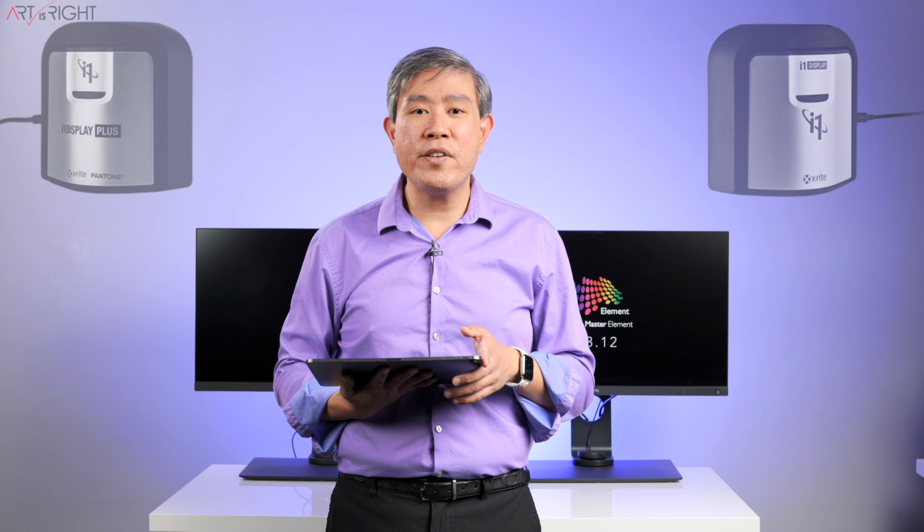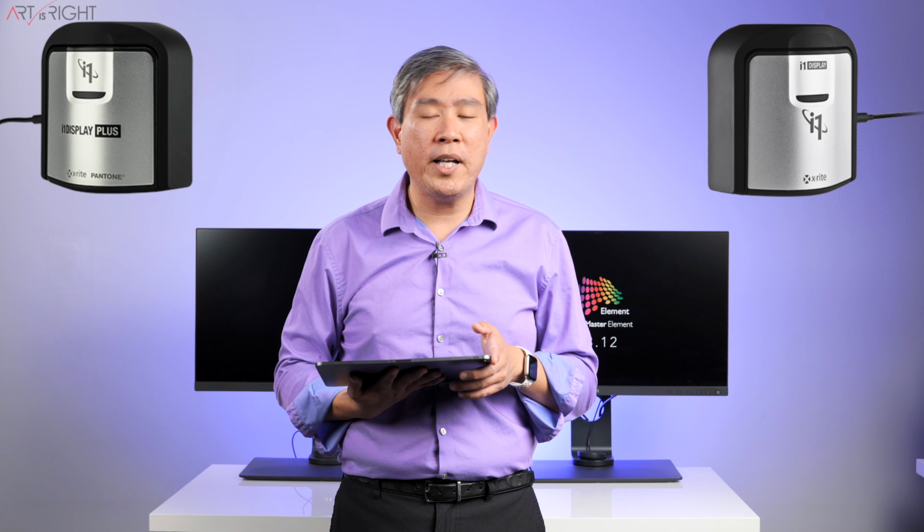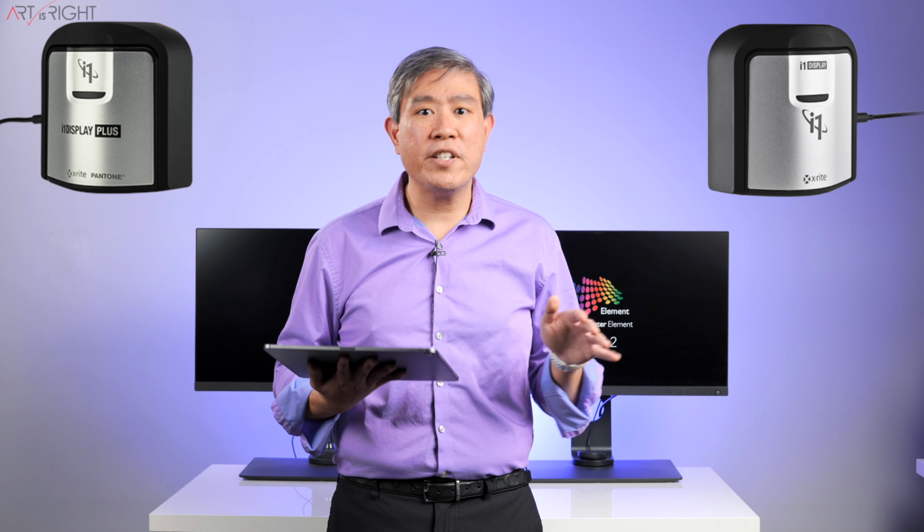The device I'm using for this calibration test is the X-Rite i1 Display Pro and the i1 Display Pro Plus. Both of these devices are colorimeters, and based on years of testing they are the best devices to calibrate any type of display, including the BenQ SW display models.